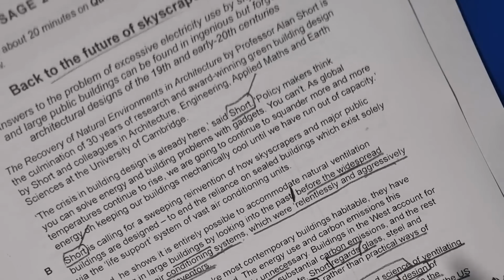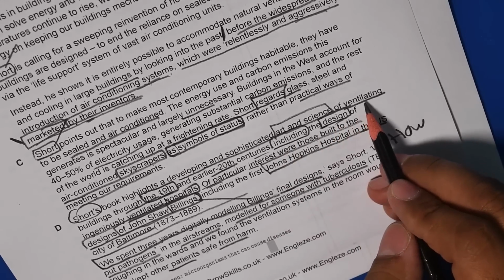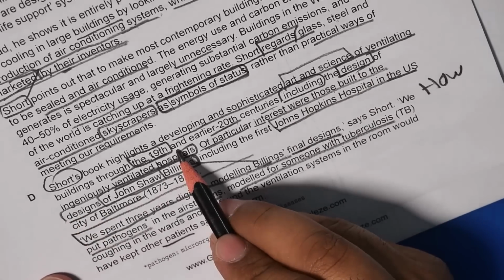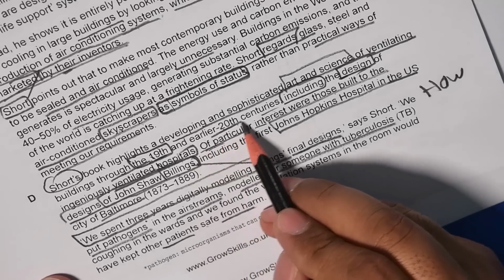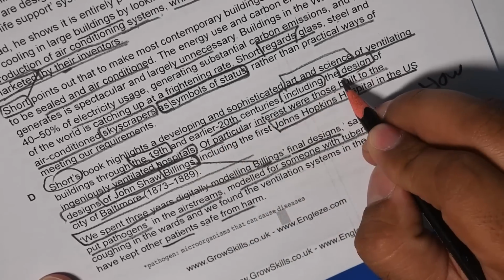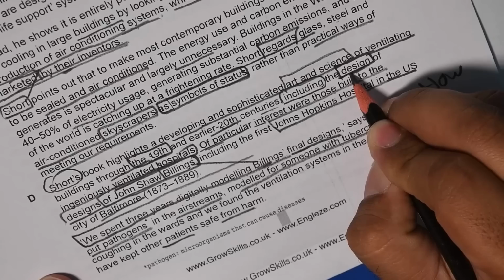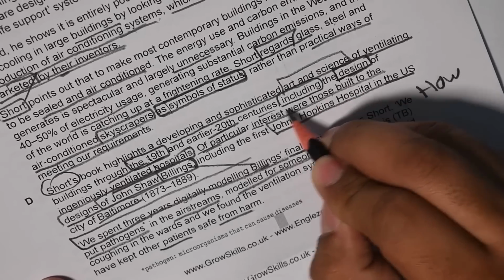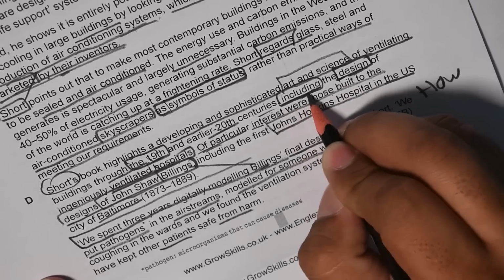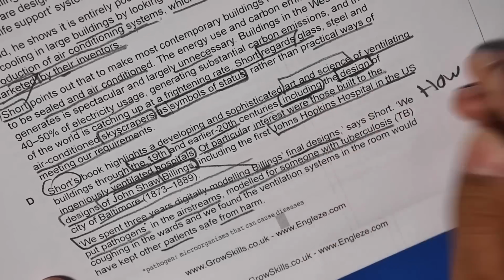Through the 19th and earlier 20th century, including the design of. Now they are focusing on the word design. Including means he focused on the design actually.